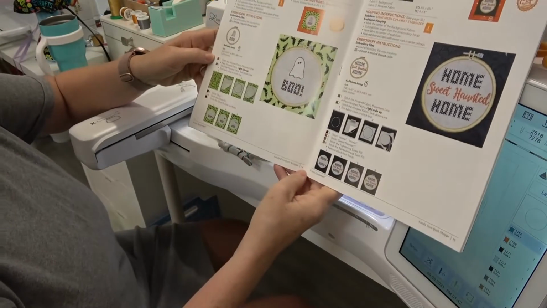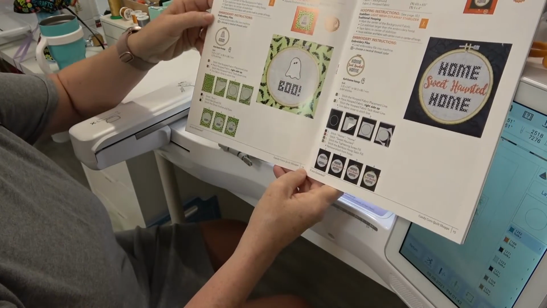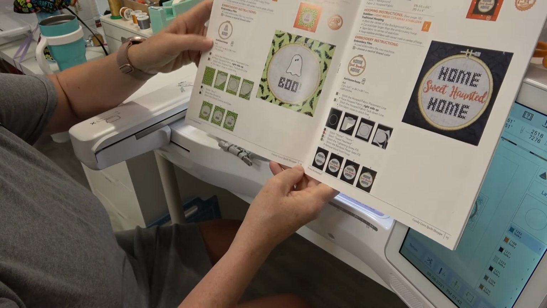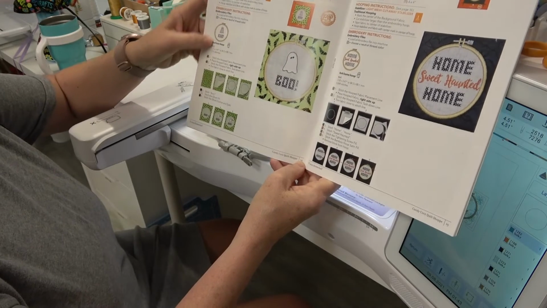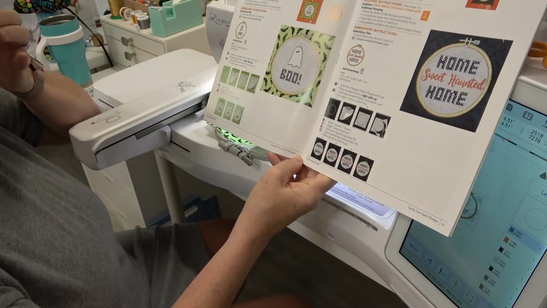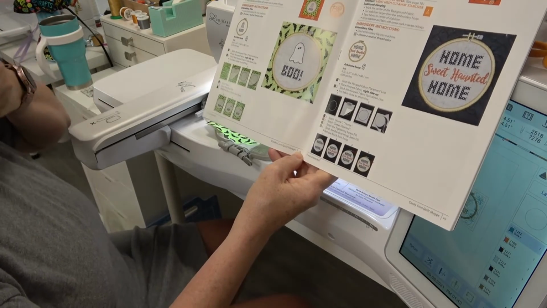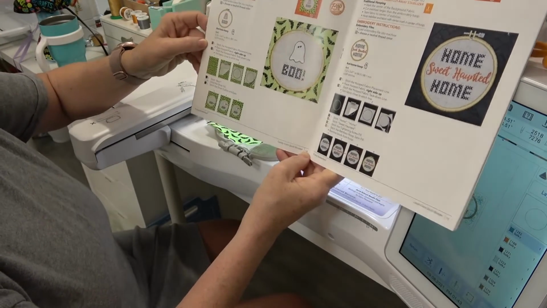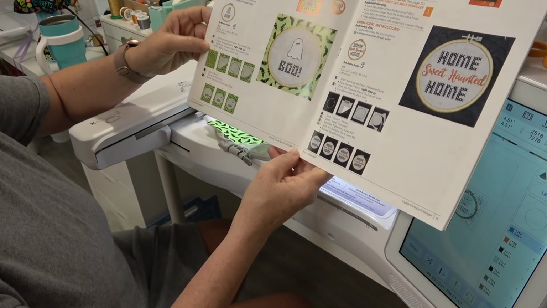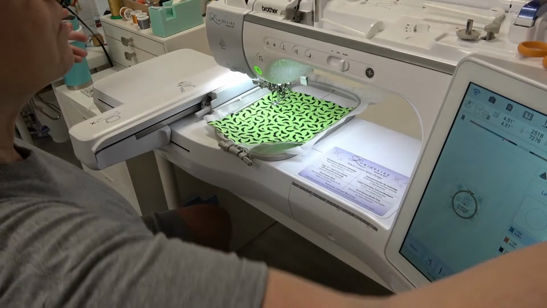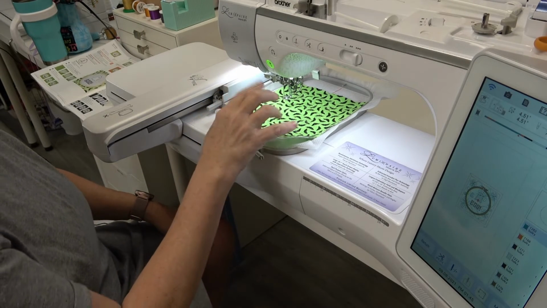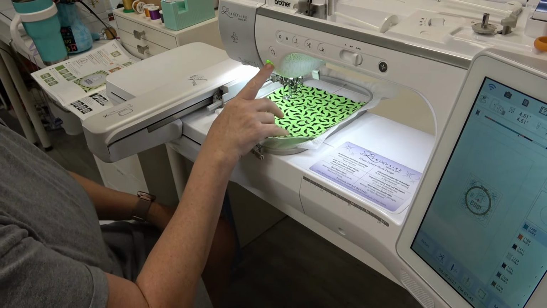Now we are beginning to follow the pattern on page 14, and it says to choose a neutral thread color. So that means I'm just going to choose the next thread color in line in order to save myself from having to change threads a bunch of times. So the first two threads, it looks like, are going to be the light gray. So this is going to be the placement line for the background fabric for the hoop.